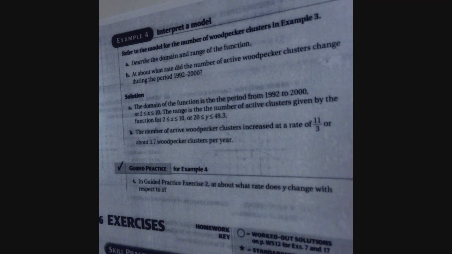All right, guys, so we're at the end of this chapter. Just work on your homework. Show all your work.